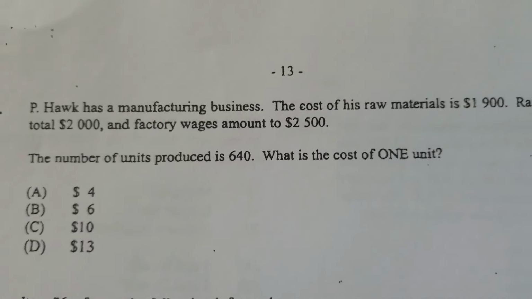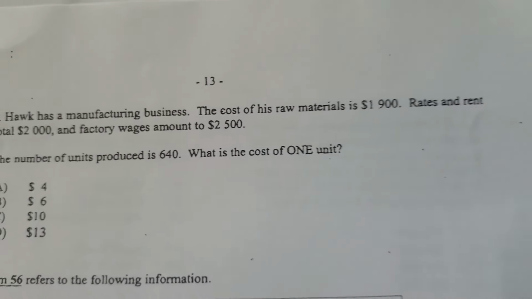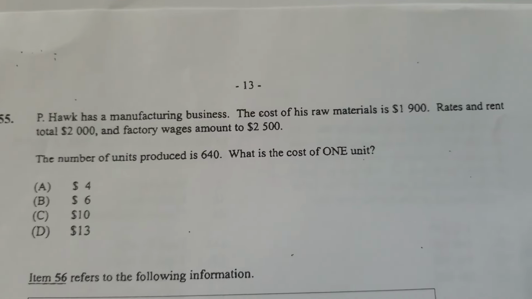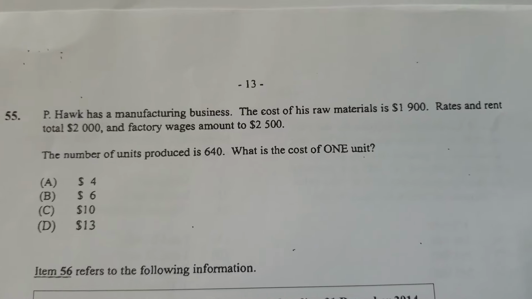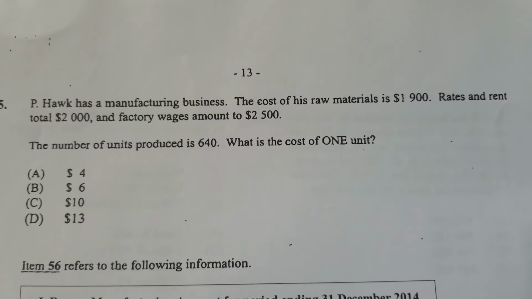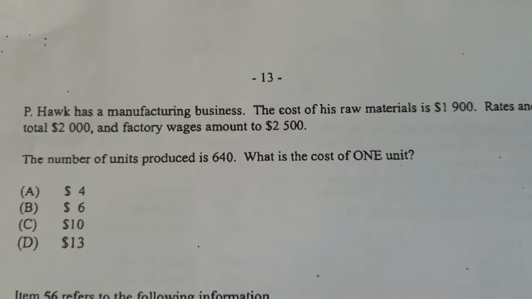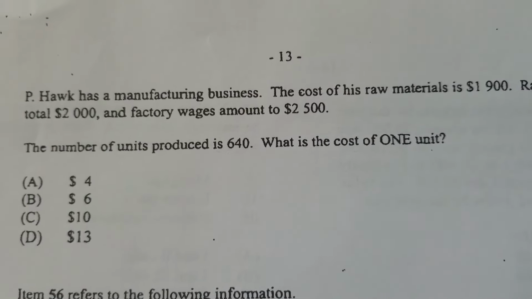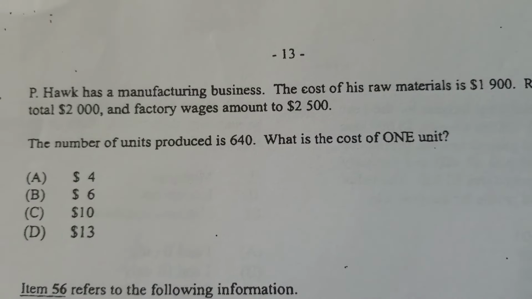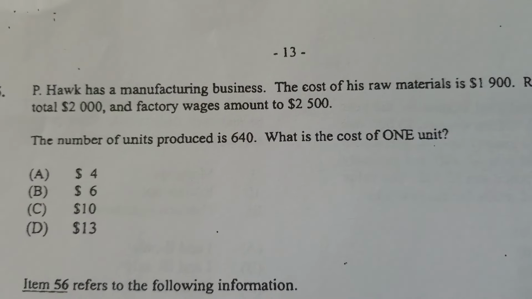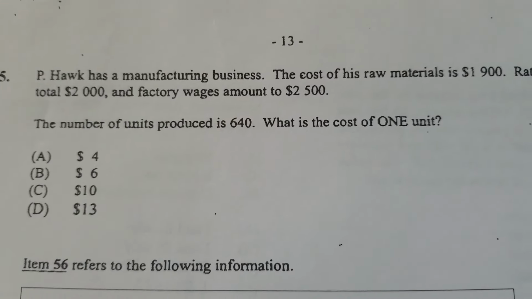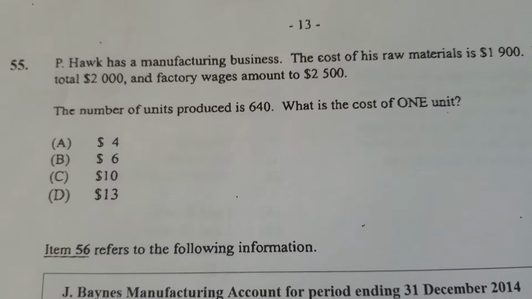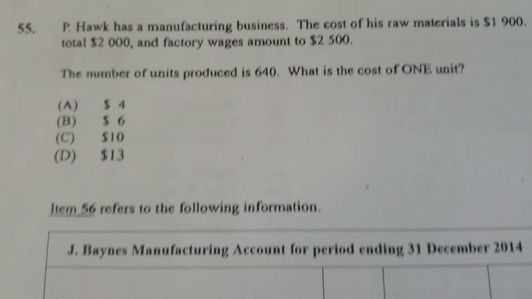So the cost of raw material is $1,900. So we're going to add that. And the rates and rent will be the overhead. So we add that as well. The wages. So we're going to add all 3 figures. The 1,900 plus the 2,000 plus the 2,500. And the total we receive, we will now divide by the 640. And our answer should be 10, which is C. C is the correct answer, 10.